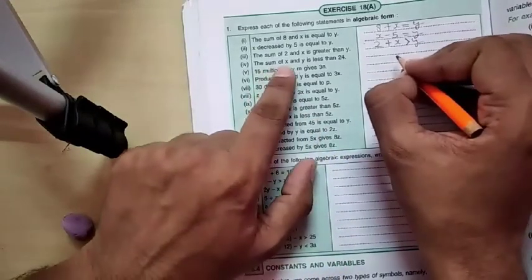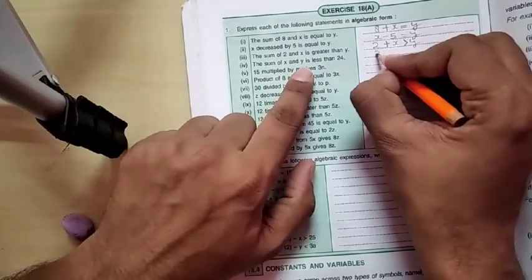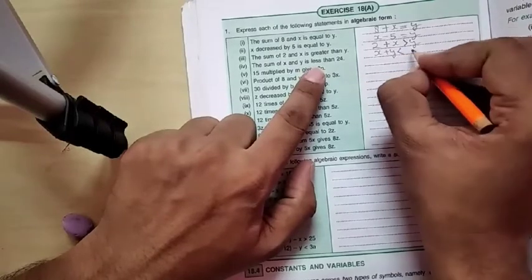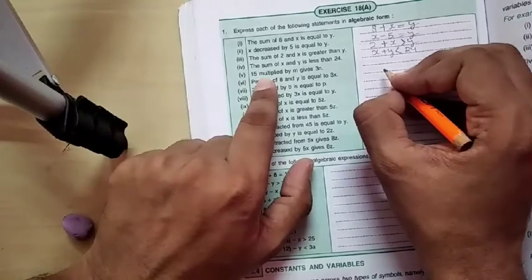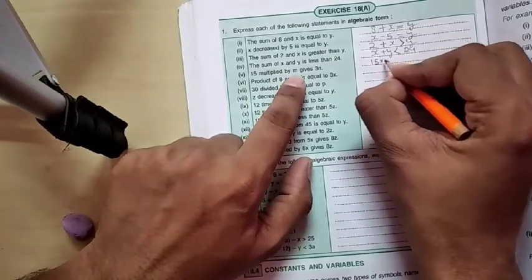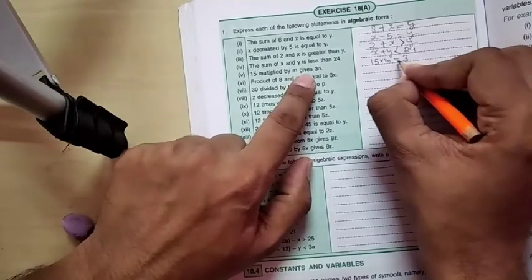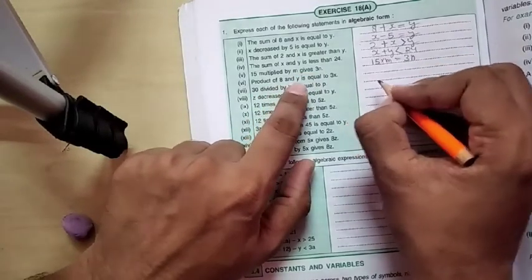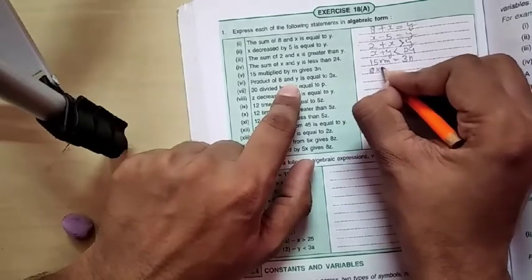Then after, the sum of x and y is less than 24. The sum of x and y is less than, this is the sign of less than 24. Similarly, you will do this: 15 multiplied by 5 gives 3n. Gives means is equal to 3n. The product of 8 and y, product means the multiplication, 8 and y is equal to 3x.